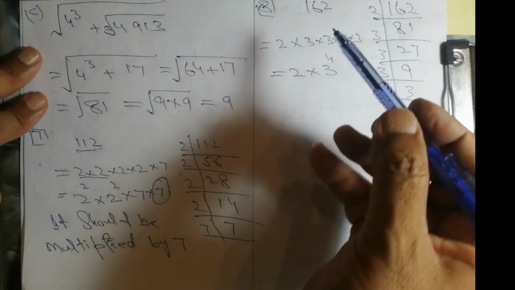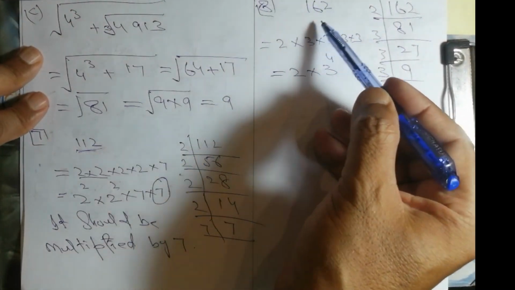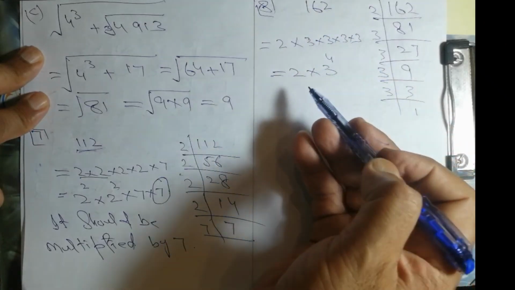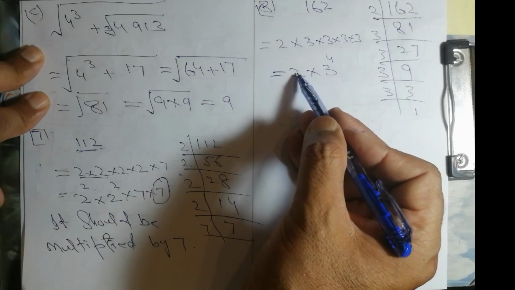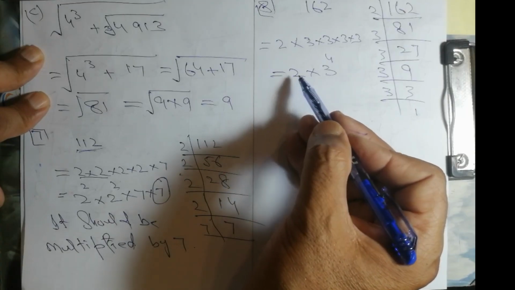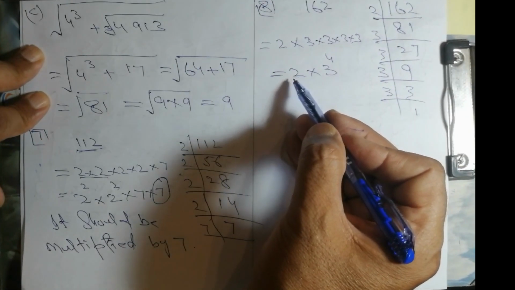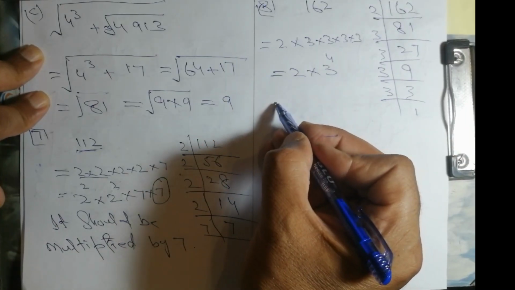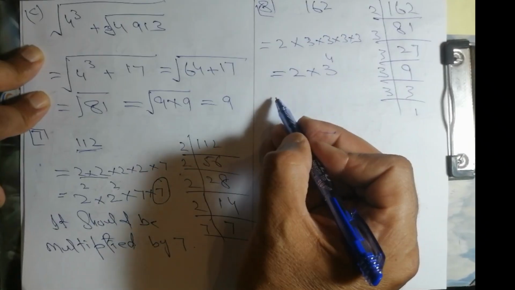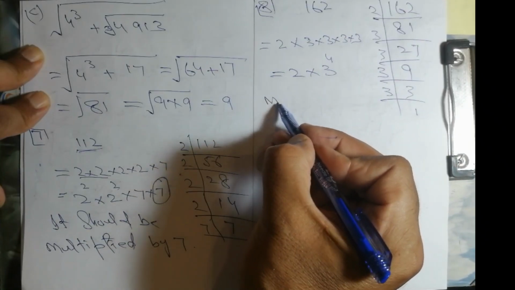So for this number to become a cube, the powers of each prime must be a multiple of 3. For example, this is 2 raised to power 1.